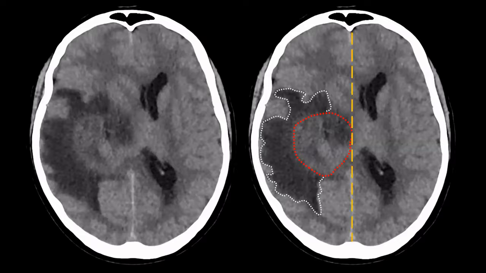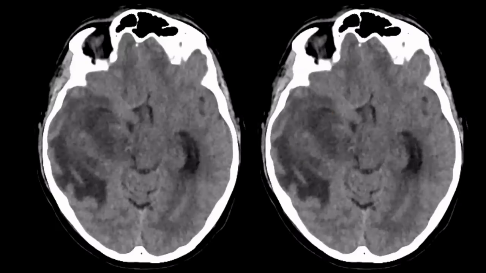What do we see? Let's draw a line along the presumed course of the falx cerebri, and we see that the septum pellucidum is located here. Also notice the narrowing of the right lateral ventricle, and there's a clear shift of the midline to the left side. This is a subfalcine herniation to the left.